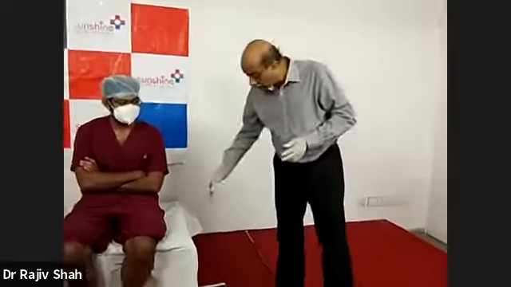So after evaluation of the gait, the next important evaluation is the evaluation of the footwear and the orthotics or the footwear correction which this patient is wearing. So what do you do in the footwear examination? You look at the shape of the foot.